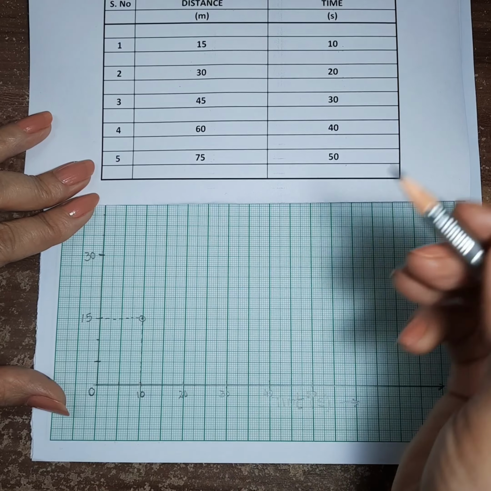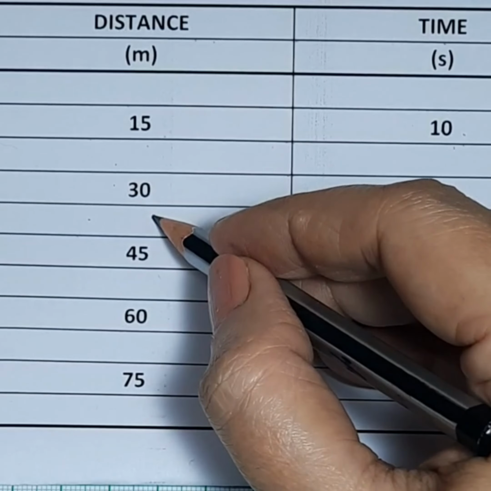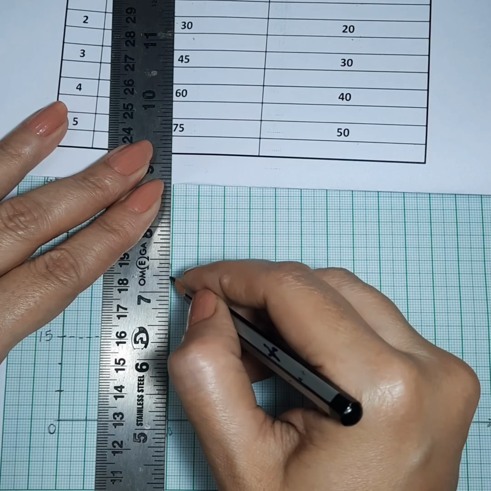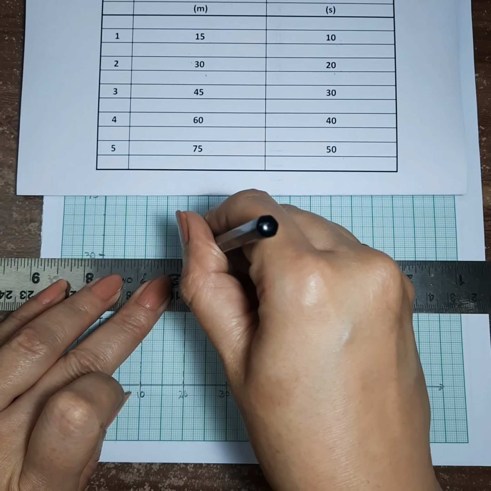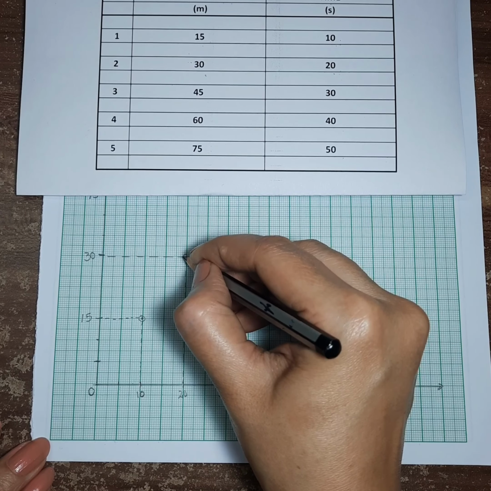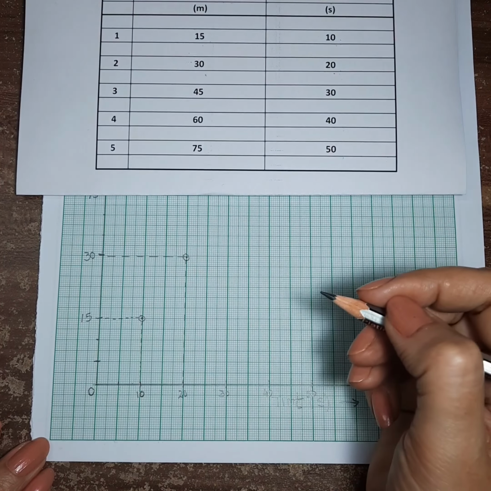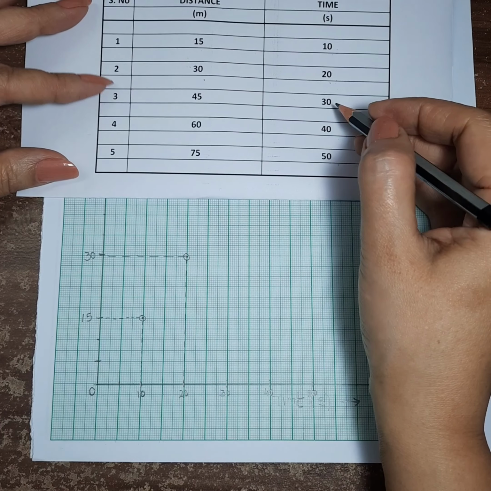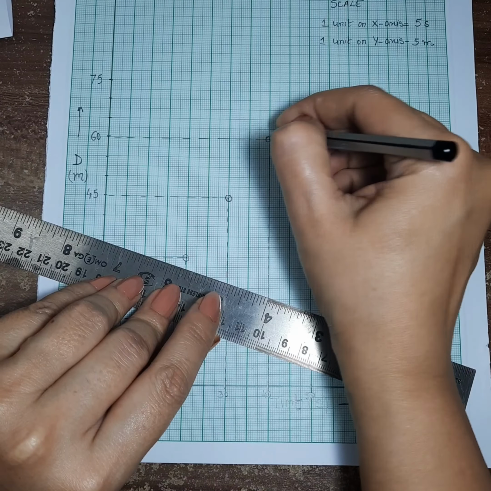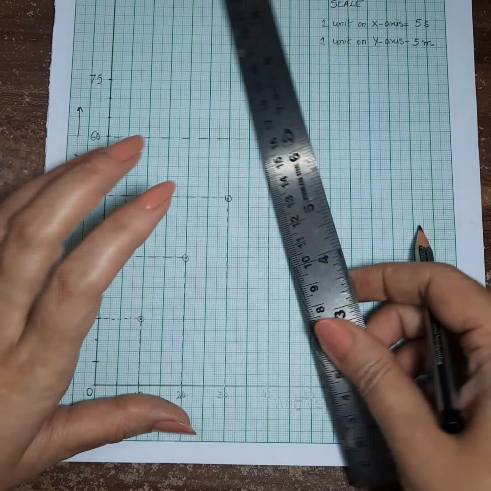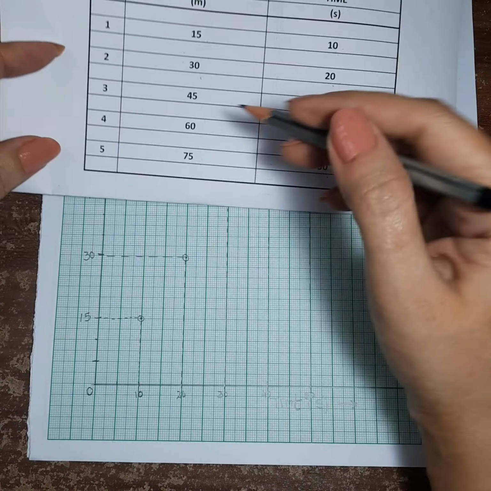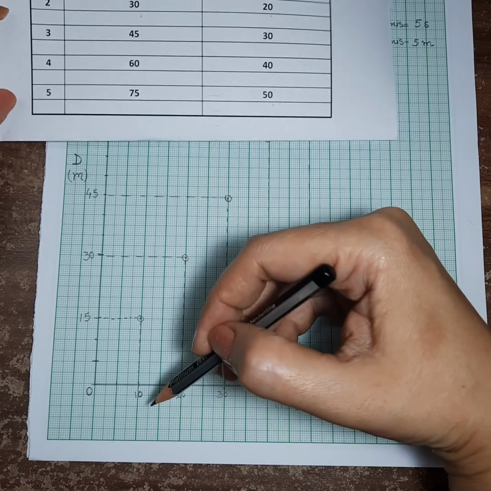This is the point. Time is 20 and distance is 30. It means not beyond this. So this is my second point. Now let us plot in the similar way the third, fourth and the fifth point. Now the most important part of the graph. Quickly check the readings that we have plotted.